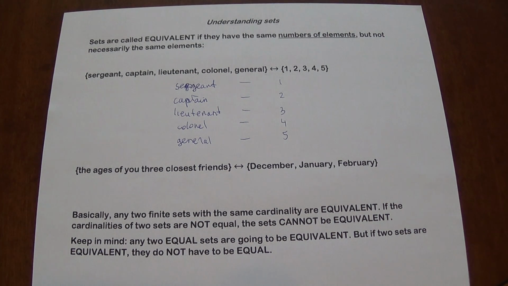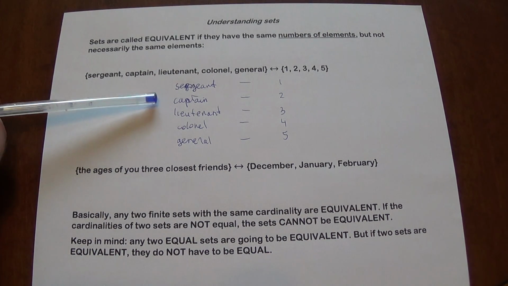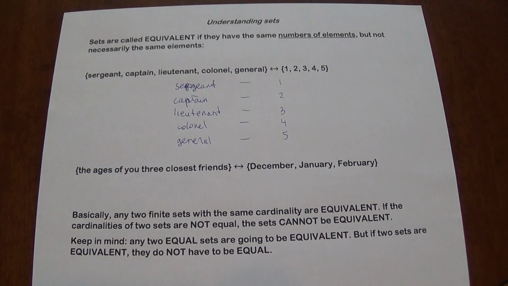It is not possible. And also keep in mind that if two sets are equal, they are going to be equivalent automatically. But if they are equivalent, that does not mean that they have to be equal. Right here you have equivalent sets that are not equal. Same thing here. Okay? Hope this helps.